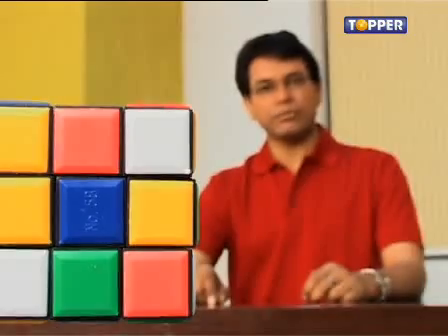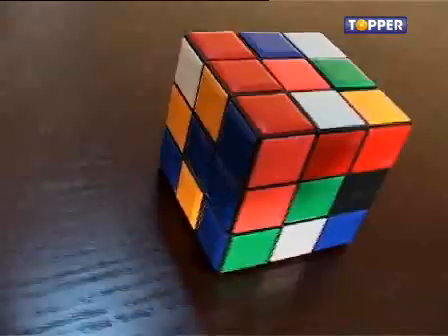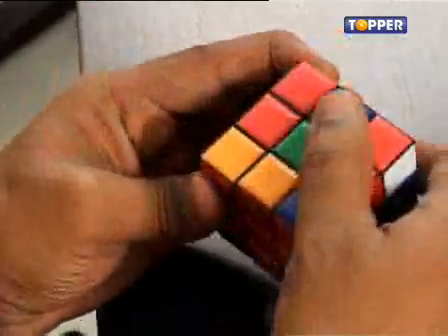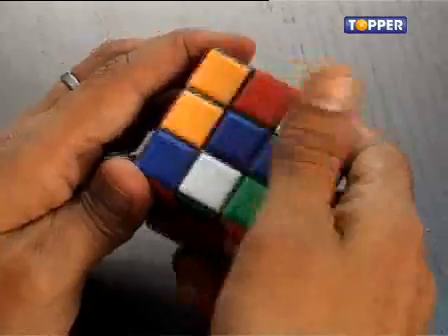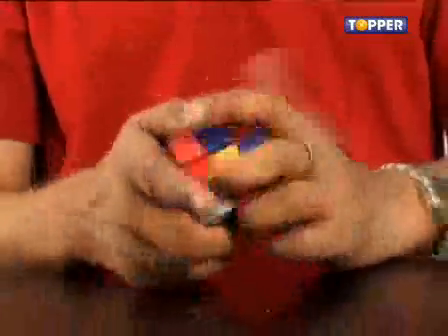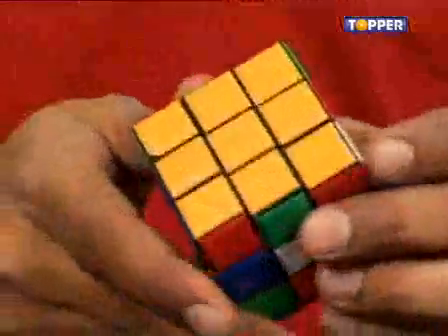Playing around with a Rubik's Cube is a game of precision. I'm sure I'll solve the Rubik's Cube in no time now. There it is. Whew, I at least got one side right.